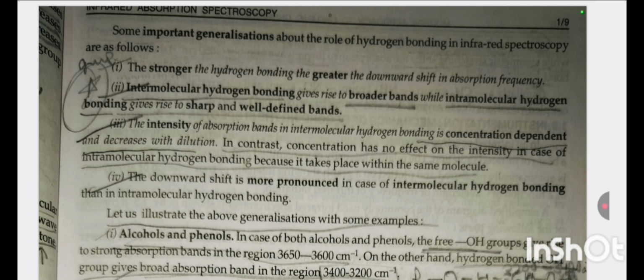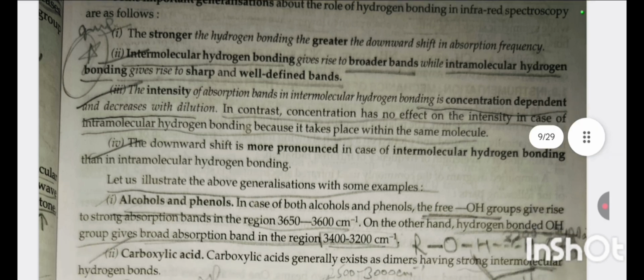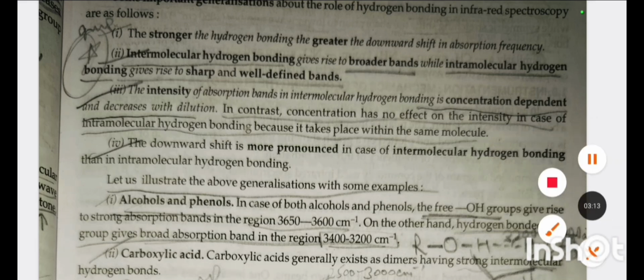The intensity of absorption bands in intermolecular hydrogen bonding is concentration dependent and decreases with dilution. In contrast, concentration has no effect on the intensity in the case of intramolecular hydrogen bonding, because it takes place within the same molecule. The downward shift is more pronounced in intermolecular hydrogen bonding than intramolecular hydrogen bonding.